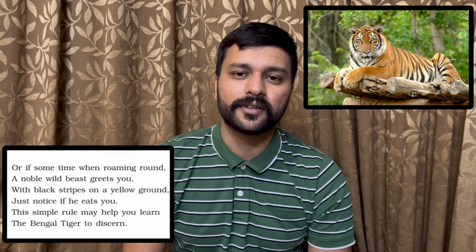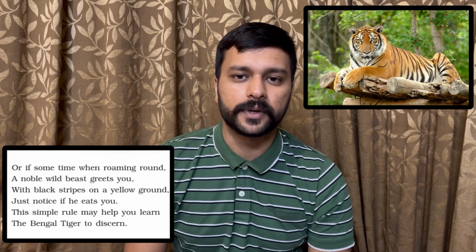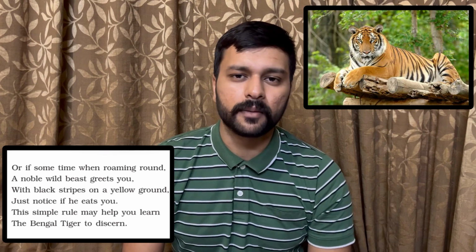Bengal tiger is one of the most powerful hunters out there, and every human being is afraid of it, and every human being would not like to encounter a Bengal tiger. So she is explaining the personality and the appearance of a Bengal tiger. She's saying to the readers that if by chance we are just wandering around in the forest and we come across an animal, now here she's saying that a noble wild beast greets you.